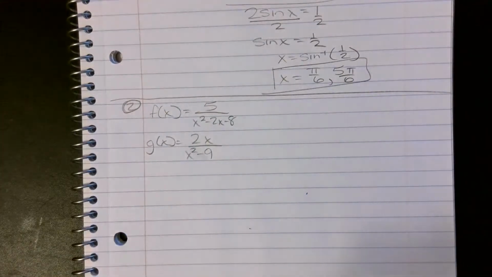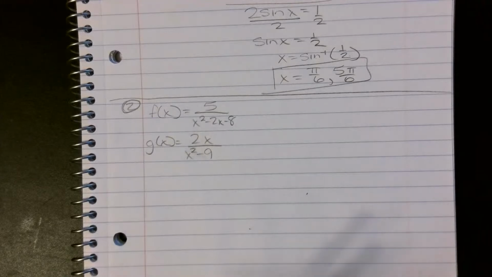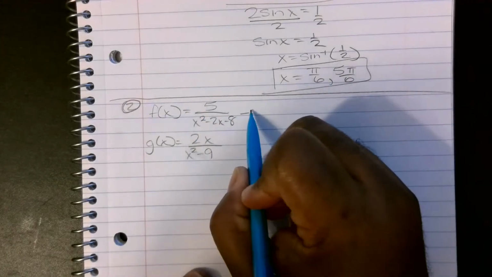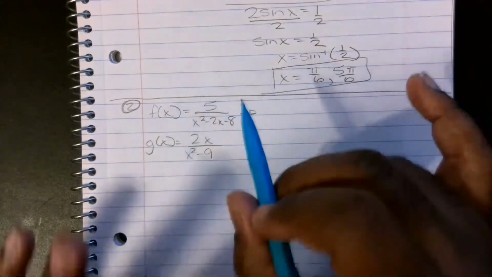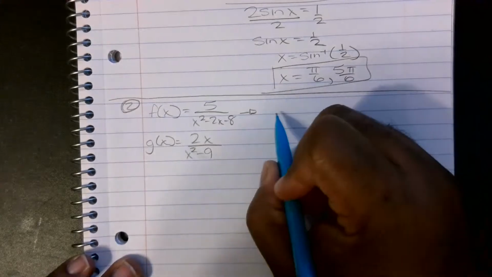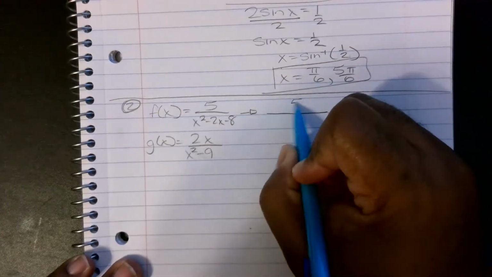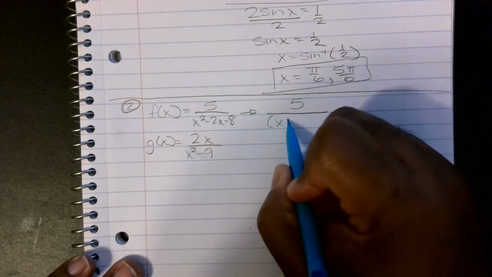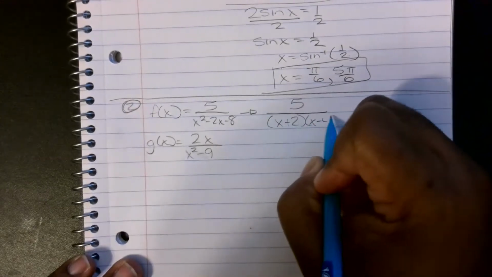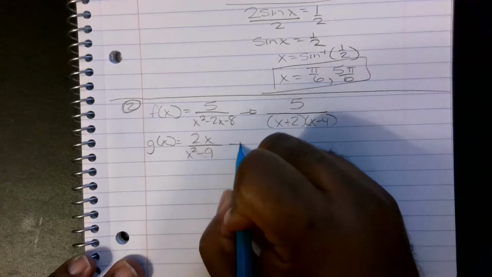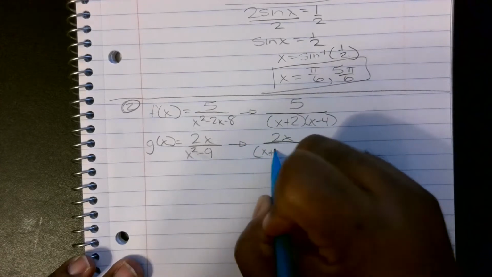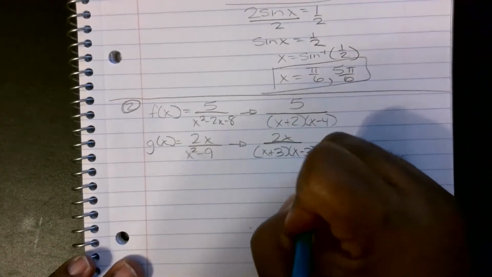Okay, as is obvious, I can't show you all the graphs and go through them like that, but I will show you how to do some of the properties. The first step is we factor these. Not cancel if you don't have to, but factor them. And this becomes 5 over (x plus 2)(x minus 4). And this one becomes 2x over (x plus 3)(x minus 3).